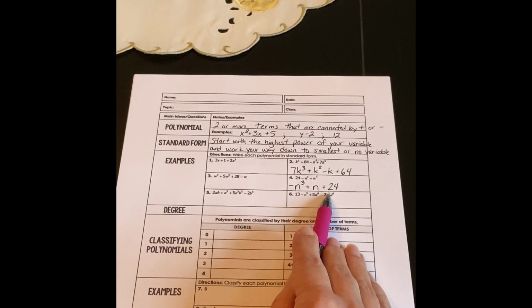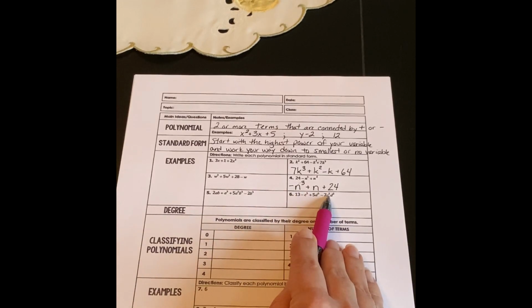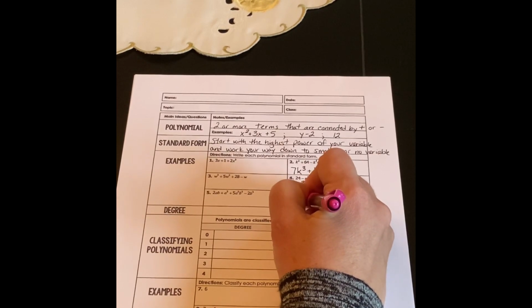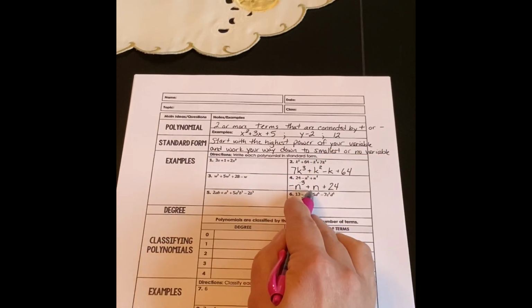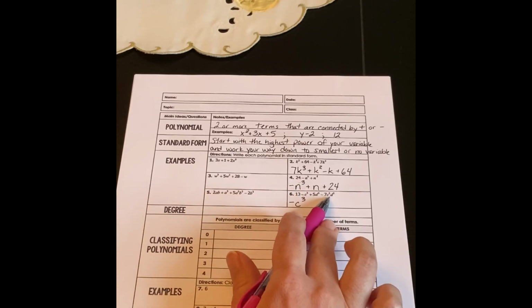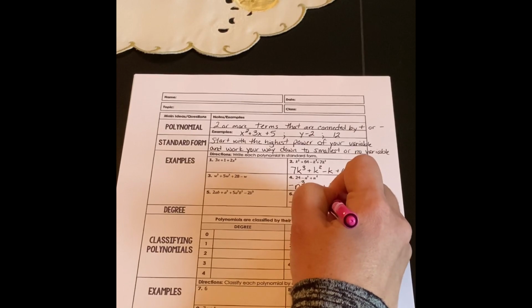I have a C to the second here. So out of those two exponents, 3 is bigger. So I'm going to start with that minus C to the third, or a negative C to the third. I'm going to jump over to the last term because that had a C to the second.